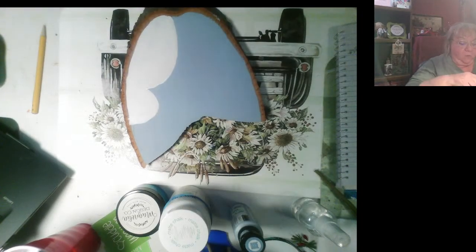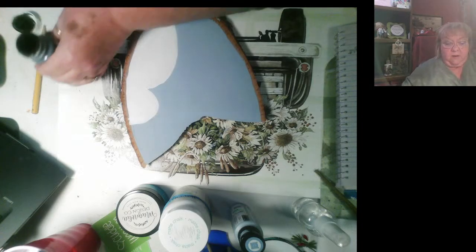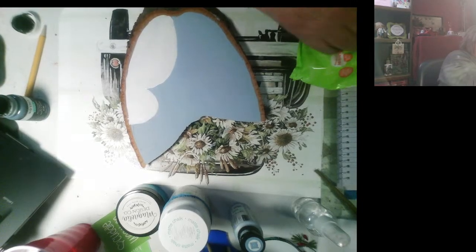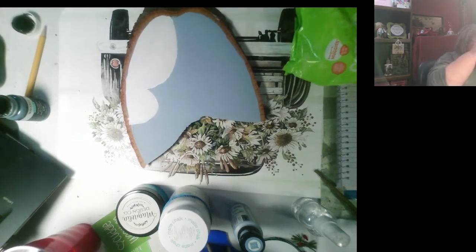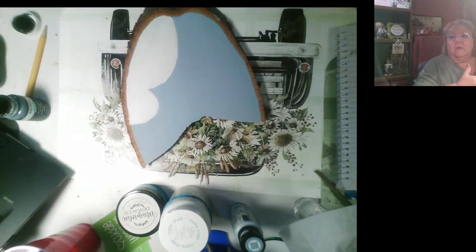Okay, now I'm just going to paint the hat, and I'm going to have to turn this around. Let me get a wipe here so I can keep my hands a little cleaned up.